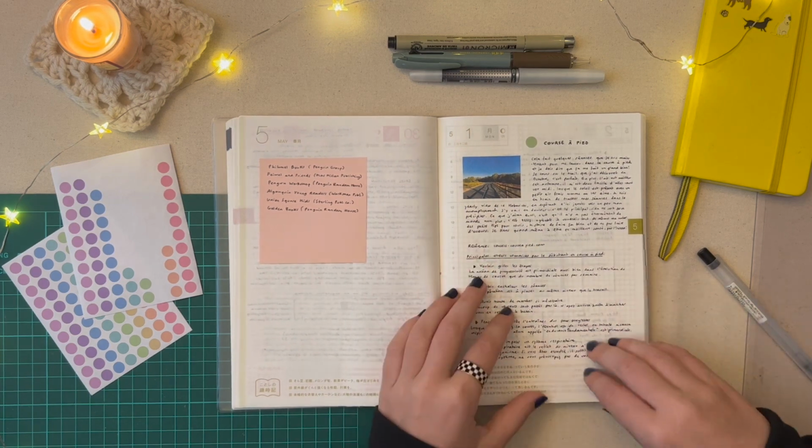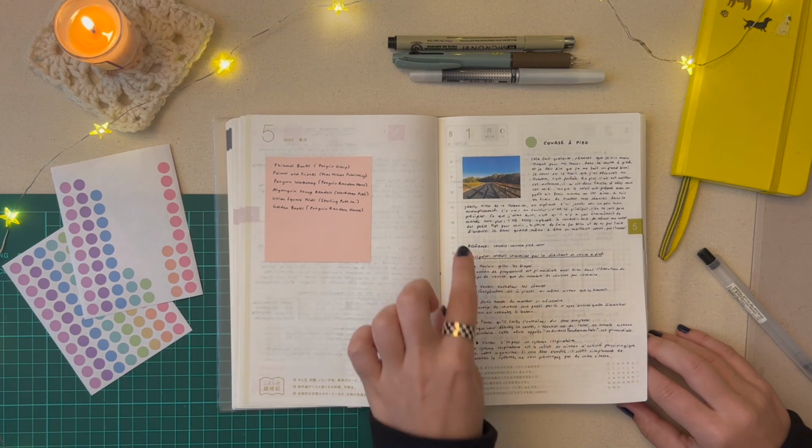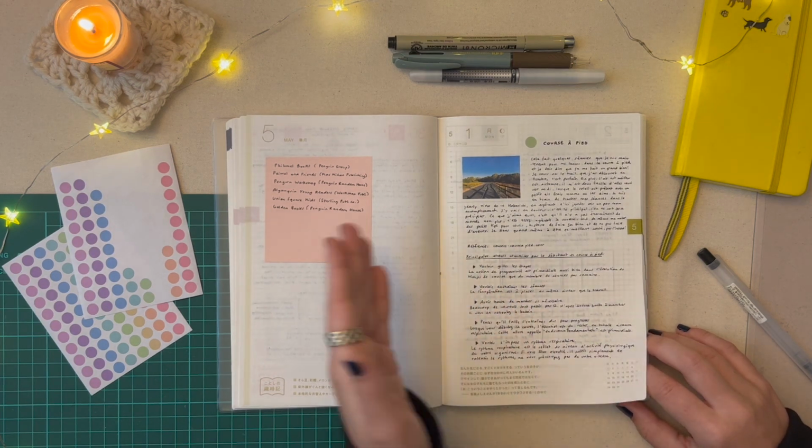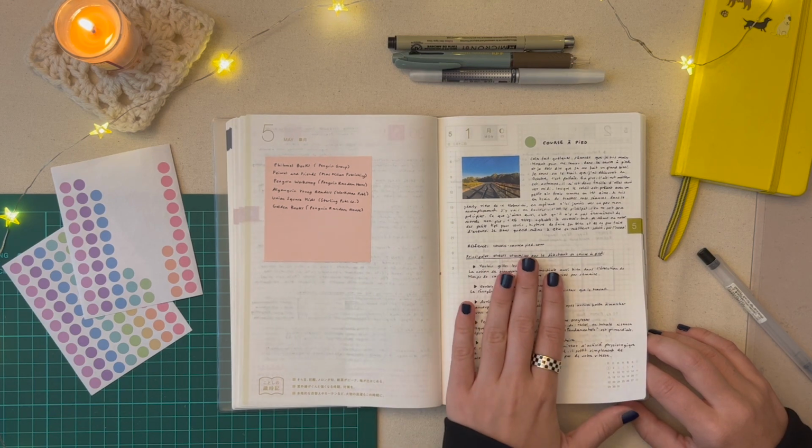And then this was a page about running because I did start running recently. Oh, and these are just some tips that I found online in an article for beginners. So yeah, I want to keep those preciously.